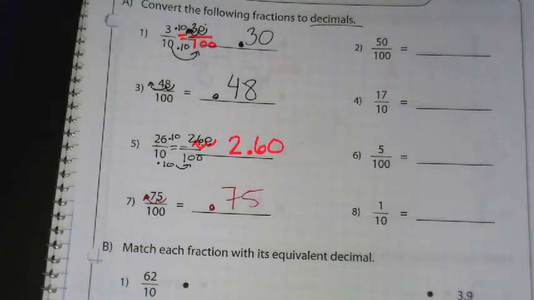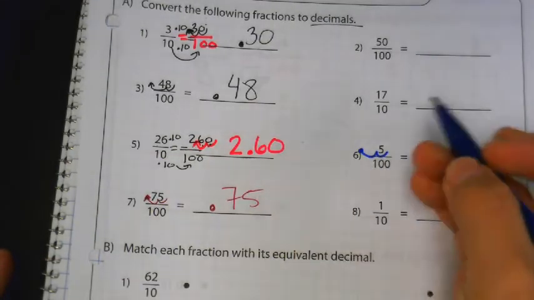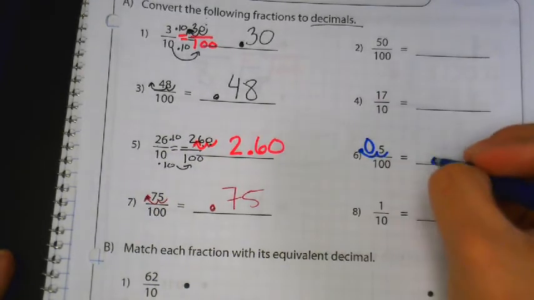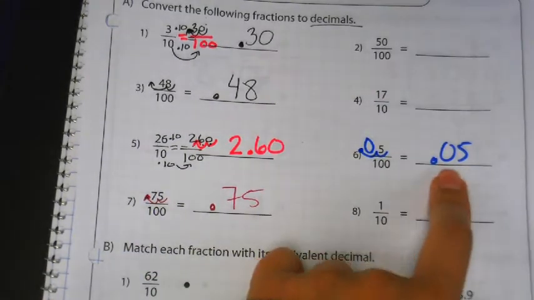Careful with number 6. If you're gonna make a mistake, it's probably gonna be number 6. Good. Number 6, you gotta move it twice. And then what do you fill that empty space with? Yeah, but what do kids do? Yeah, if you wrote this for number 6, if you wrote 0.5, no bueno. It's wrong. So this one, you have to move it 2 times, 1, 2, and this empty space is a 0, so 0.05.